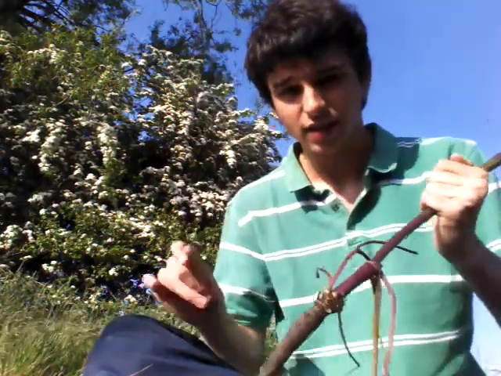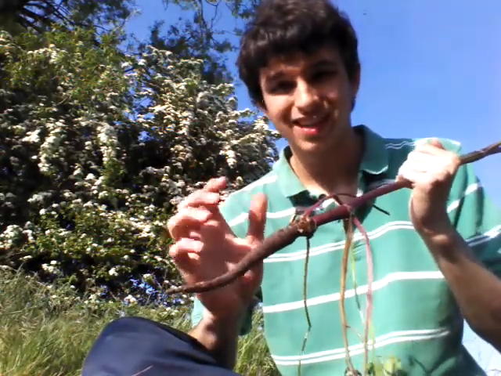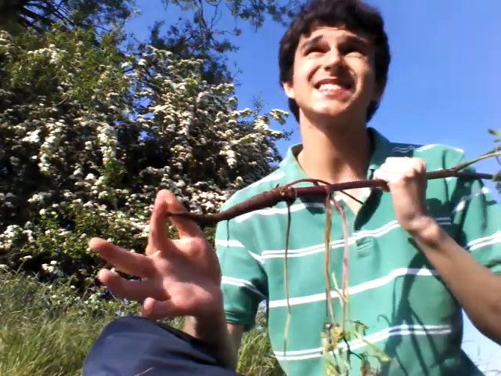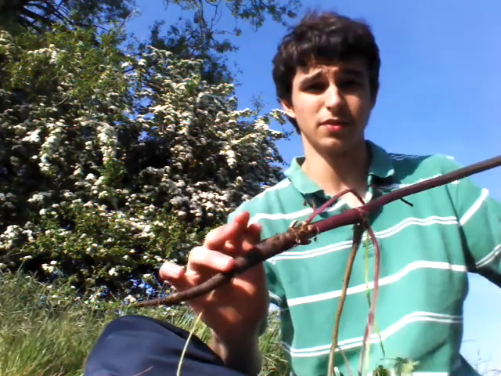Well, the water can take two pathways. They're called the apoplast pathway and the symplastic pathway. Now, they both rely on different things. The apoplast pathway relies on the cohesive tendency of water. Now, what does that mean?